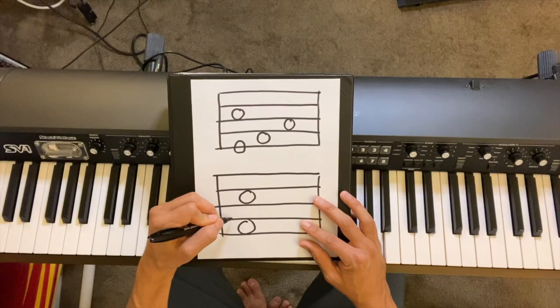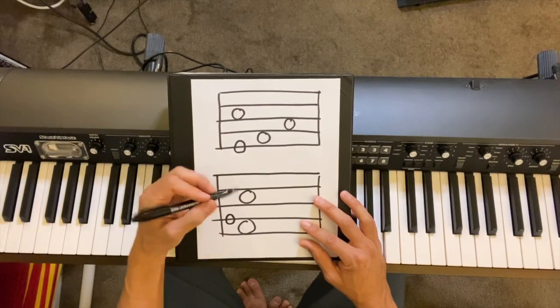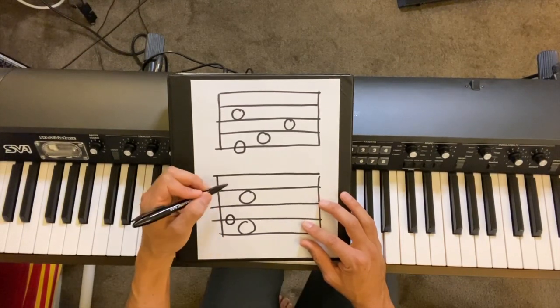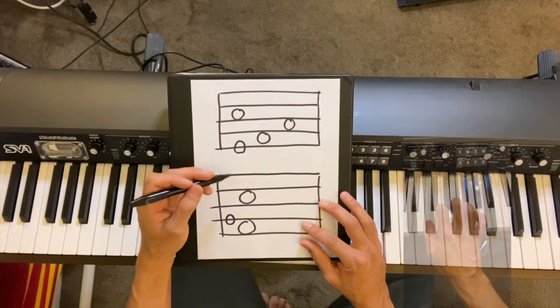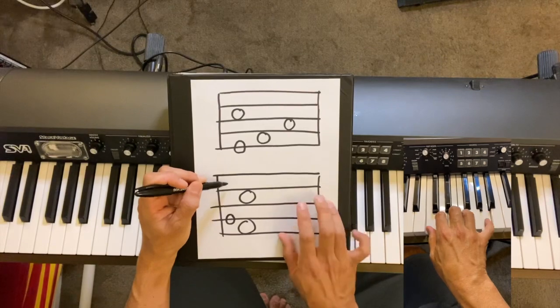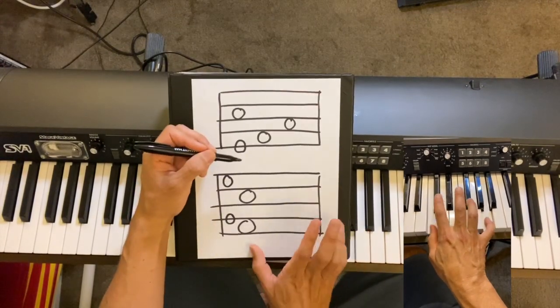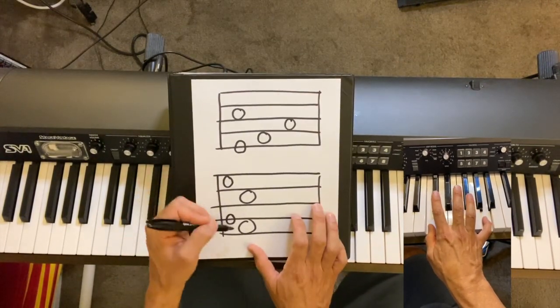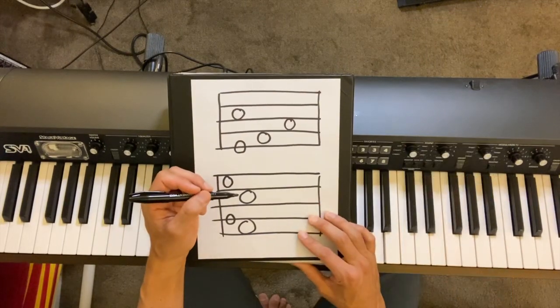Let's go over here. Here's a line note. Let's go up a 6 now. So it'll be line to space, since it's an even number interval, a 6. Line is 1, space is 2, line is 3, space is 4, line is 5, space is 6. And there's a harmonic 6. Notes are directly above each other, stacked on top of each other.